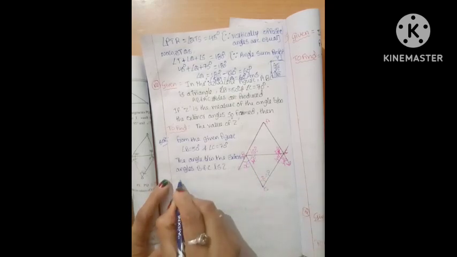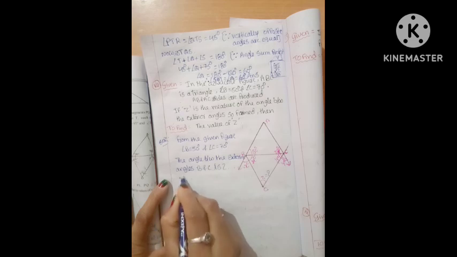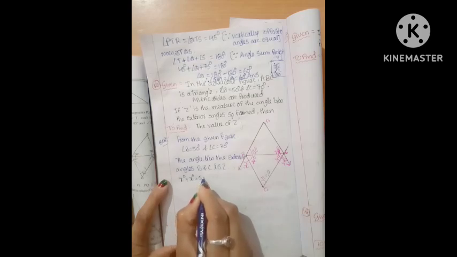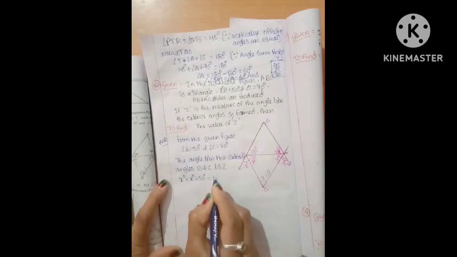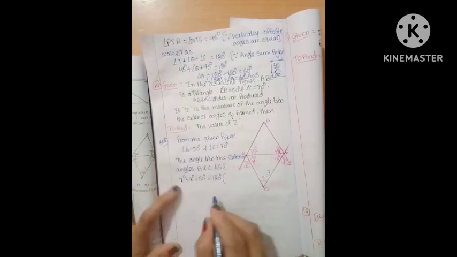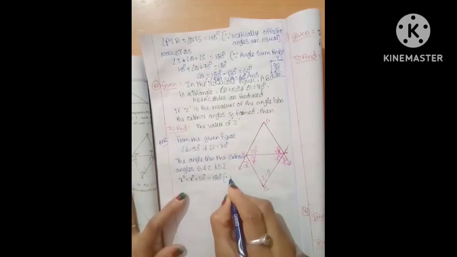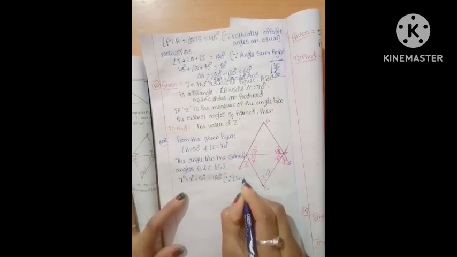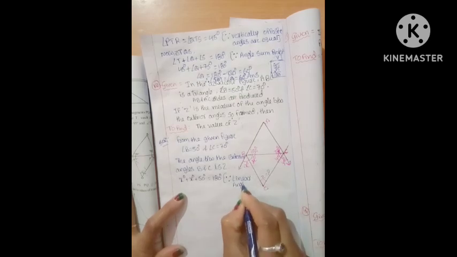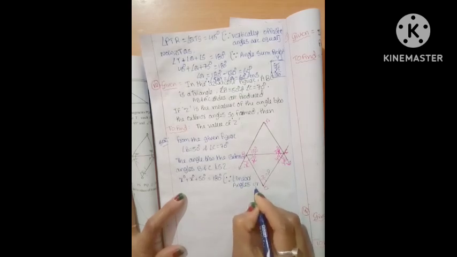This one is x degrees plus 50 degrees is equal to 180 degrees. Why is it 180 degrees? These two are linear angles.